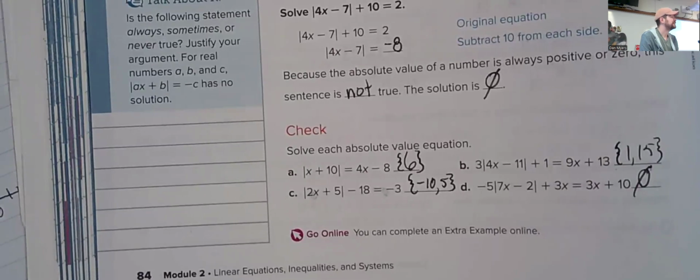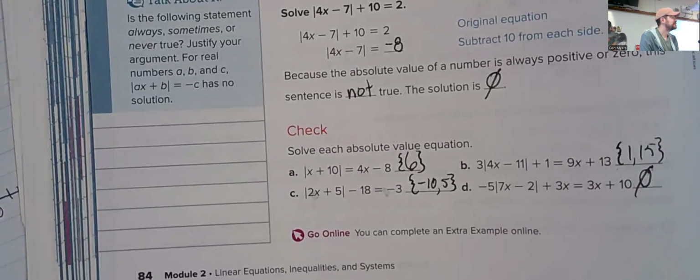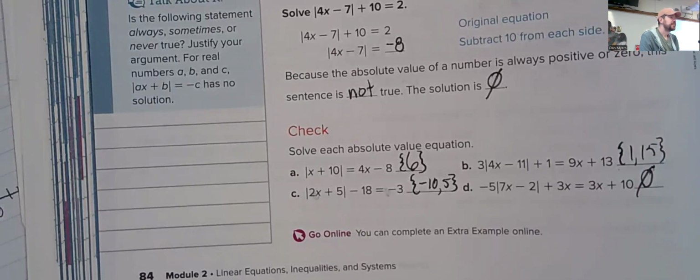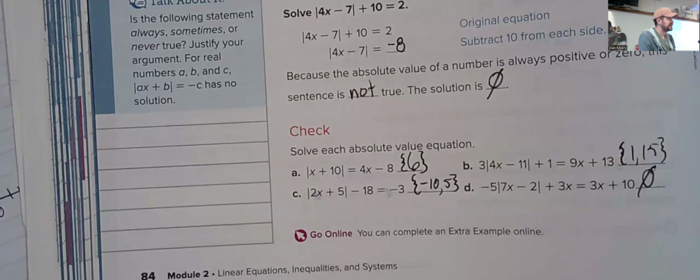Is there ever a time where it doesn't work, but it's not a fraction? Like a whole number? Probably. We haven't seen it yet, but I would say it's certainly possible.